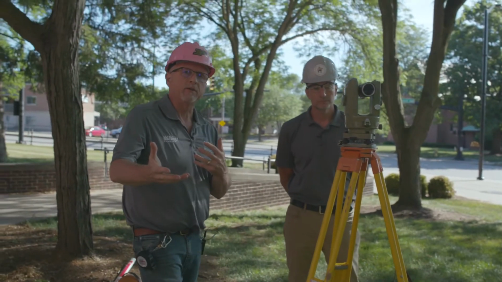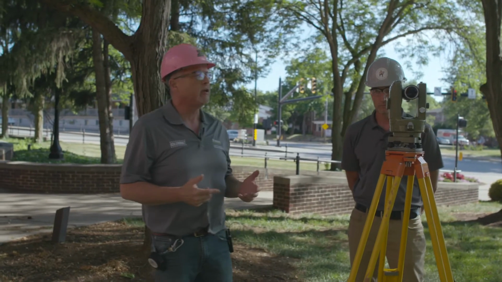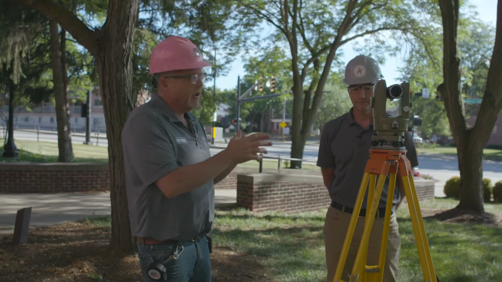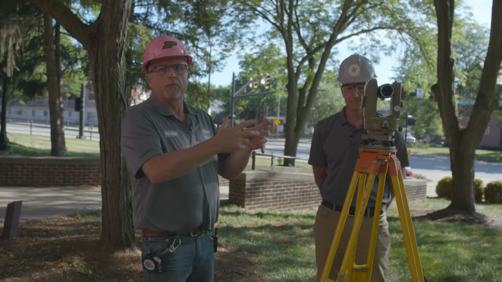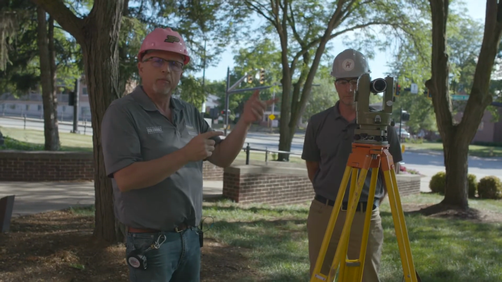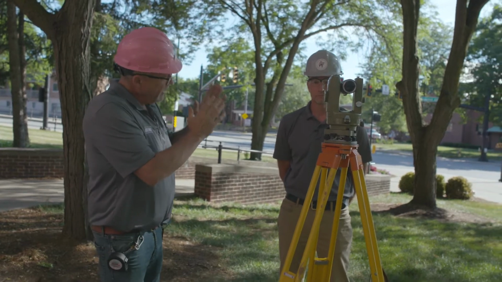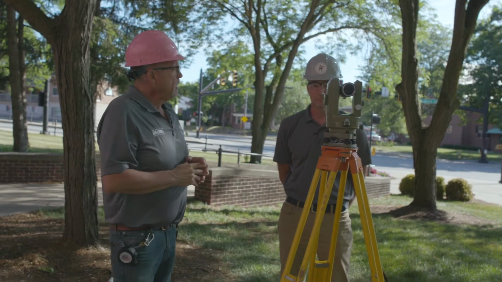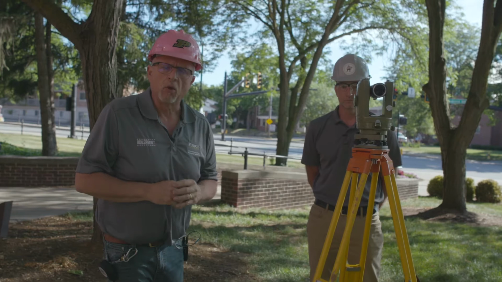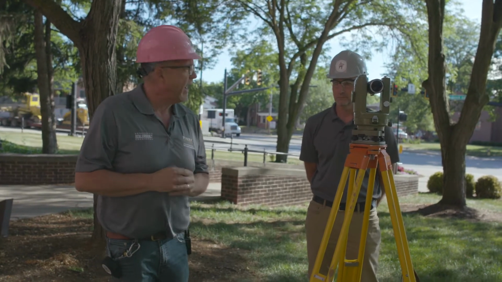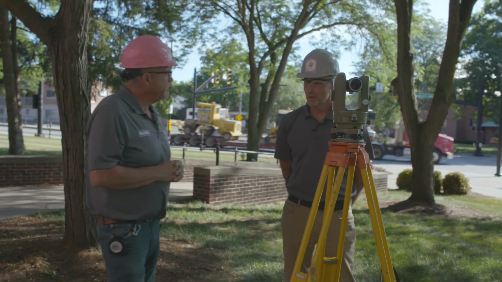Okay, so you can see that we've already set up over a point. What I want to demonstrate to you guys today is the process by which we turn an angle, we hold the vernier in place, we come back around, flip our scope, and take the angle again. We'll actually do that 4 times. We'll actually take 4 shots on one angle. Why, Mark? Why do we do that?